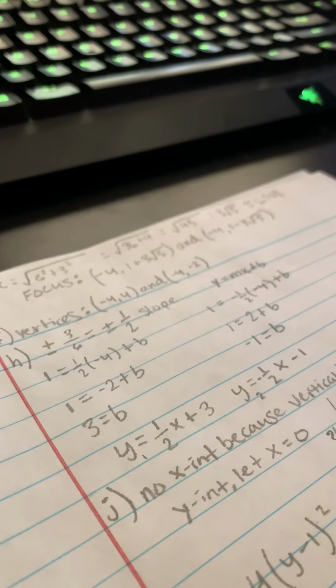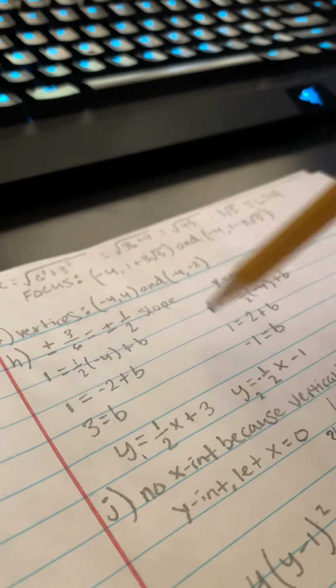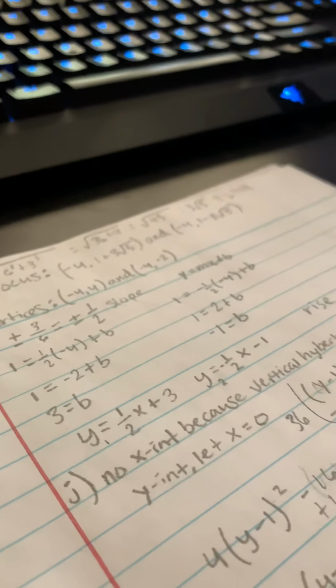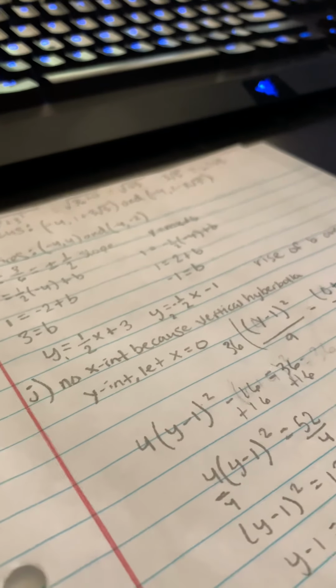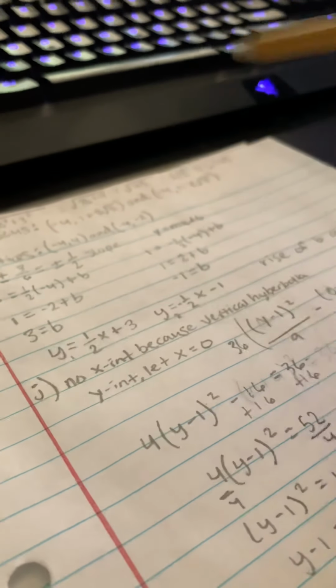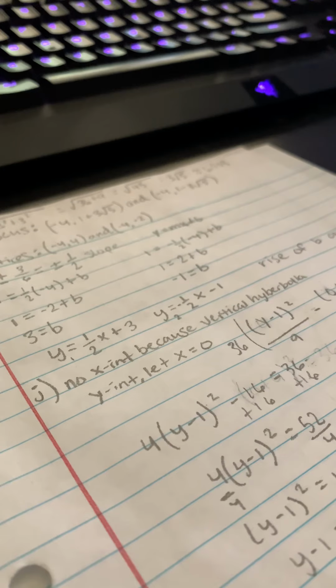And x, of course, is negative 4. You solve these out, you get 3 and negative 1 for b. And then you can plug that back into the equation, getting y1 equaling 1/2 x plus 3, and then y2 equaling negative 1/2 x minus 1.